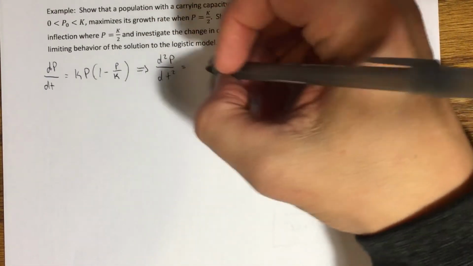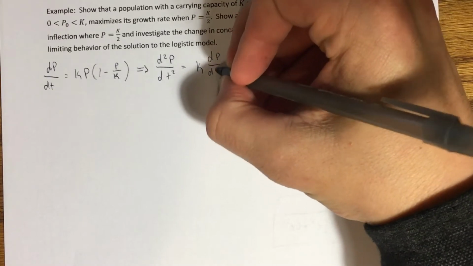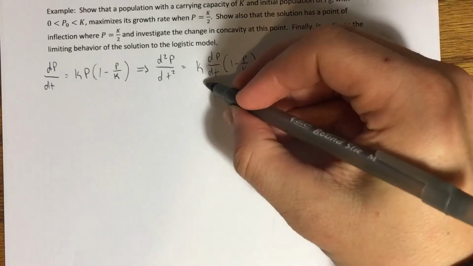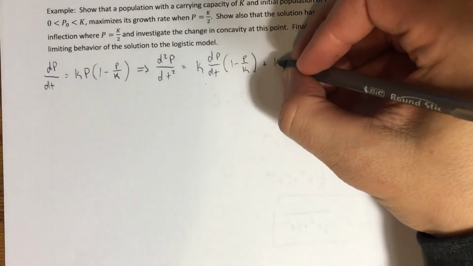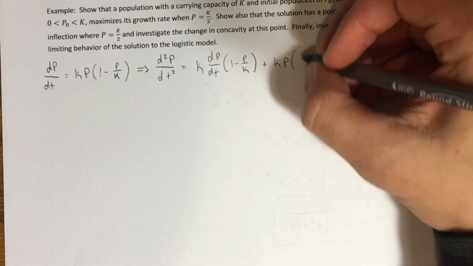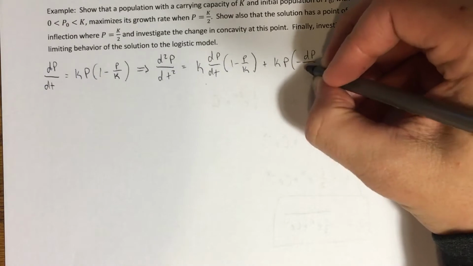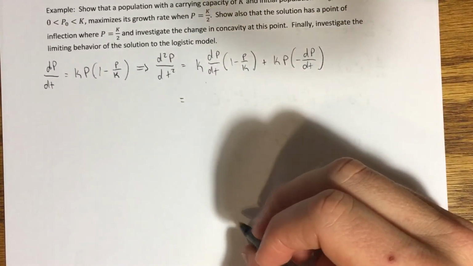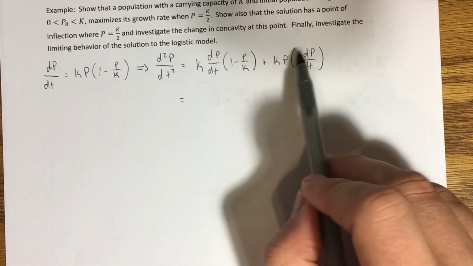So using implicit differentiation, that's going to look like k dP/dt times 1 minus P over K, derivative of the first times the second, plus the derivative of the second times the first. So kP times the derivative of this guy, which would be negative dP/dt. Okay, let's simplify this. I see a k and a dP/dt in both cases that can be factored out.